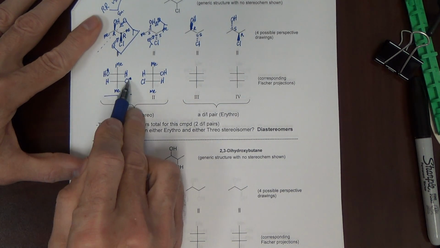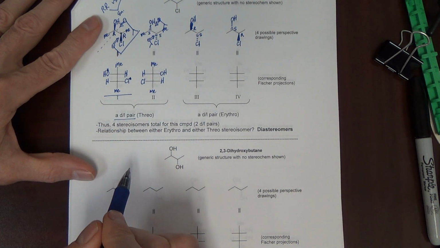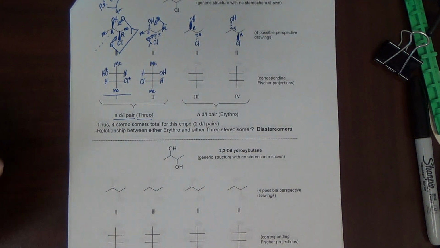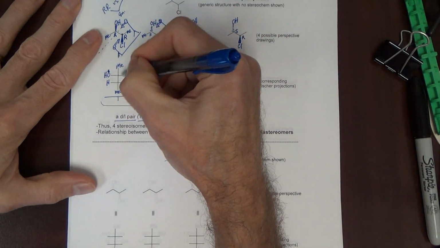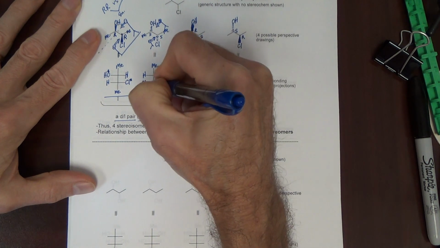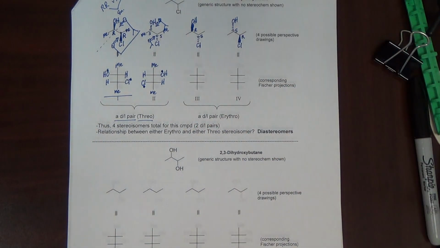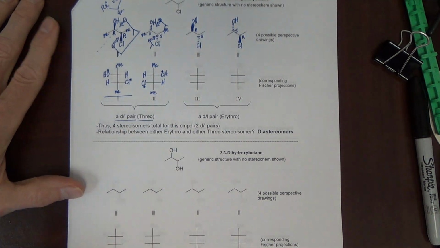When the high priority groups are on opposite sides in the Fischer projection, it's called 3O. Okay, this is 3O. Well, what about this one? Well, the OH is high priority on that carbon, and on this carbon the chlorine, and they're both 3O. And I can add that the mirror image of 3O is 3O.